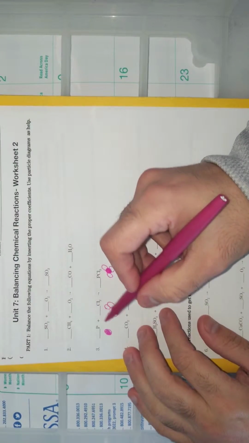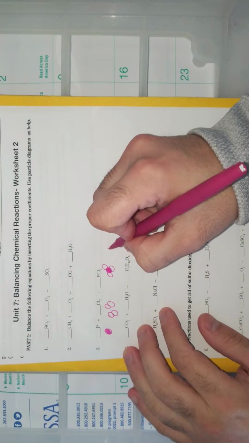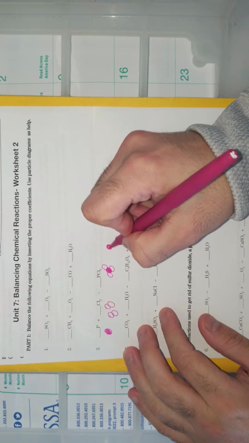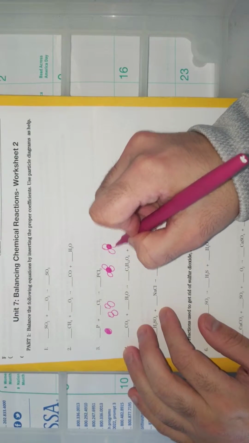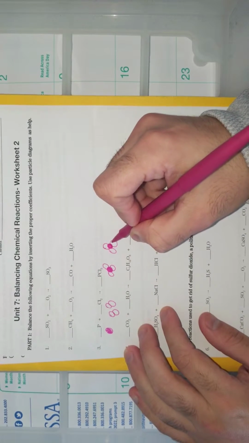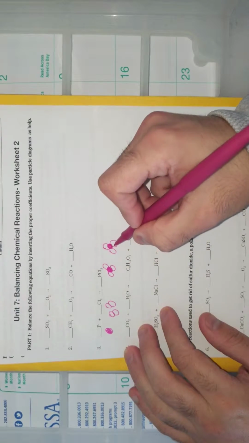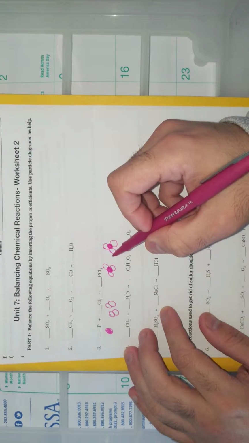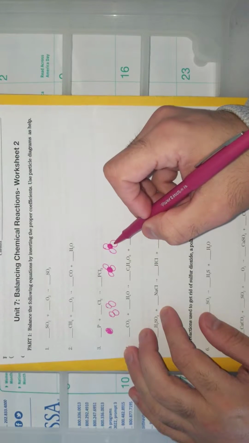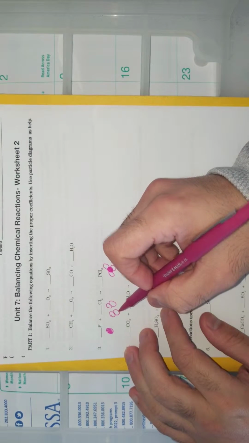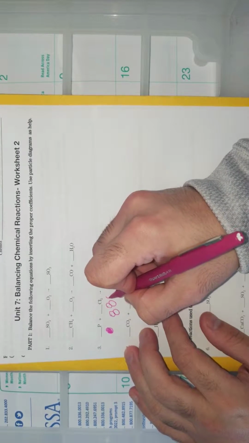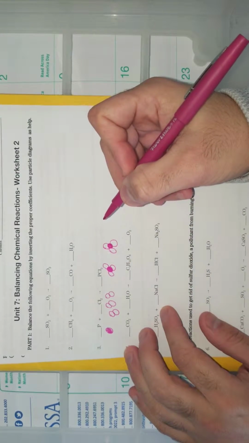Now I need to add more Cl's to this side. So this is kind of a game of going back and forth, that's why it's called balancing. I add more, I take away. I can't take away, so I add more until I have the same amount on both sides. I have 4 on this side, I have 3 on this side. I have to add on this side to get more chlorines. My only way of getting chlorines on this side is by adding another PCl3. So now I have 6 chlorines on this side and 4 on this side. Well, I need to add another Cl2 and now I'll have 6 here.